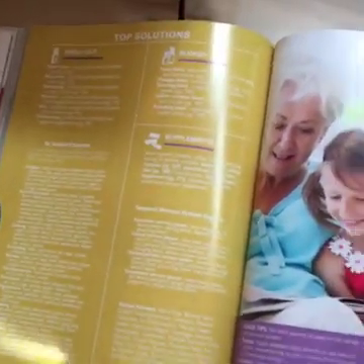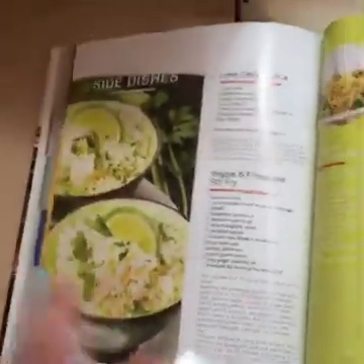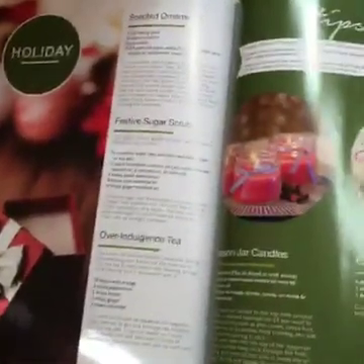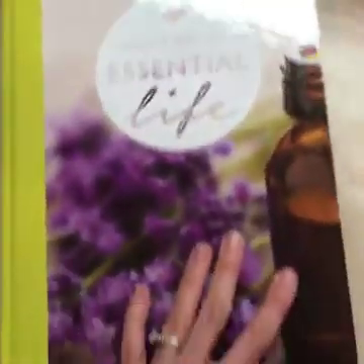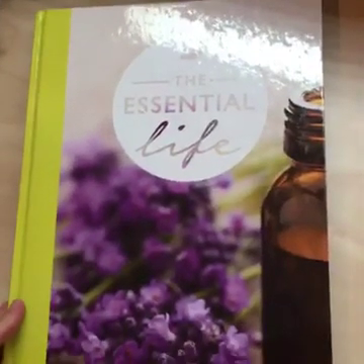It's got a children's section, a baby section. It's got a cooking section, which I love. It's got a DIY section, how to homemake things with the oils. So just keep that in mind. These are two great books that are specific to using doTERRA oils.